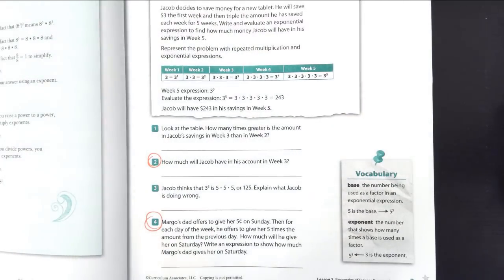All right, guys, let's look at some problems from the homework. At the top of page 3, you were given a chart and some information. It says that Jacob decides to save money for a new tablet. He will save $3 the first week and then triple the amount he has saved each week for 5 weeks. And it's asking you to write and evaluate an exponential expression.